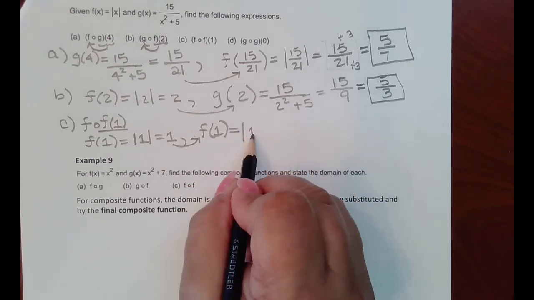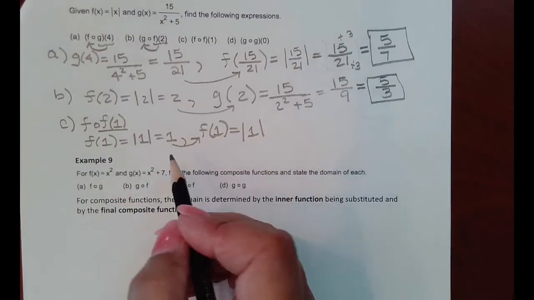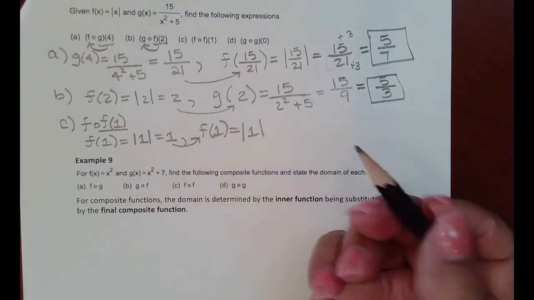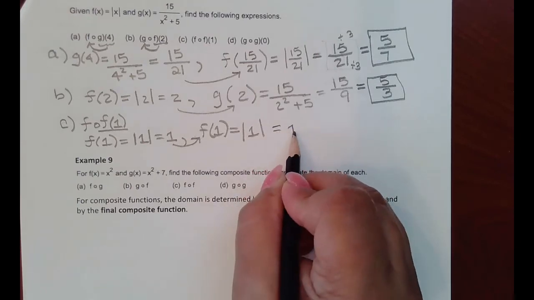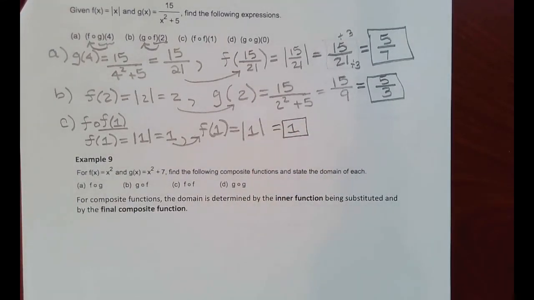So this would be a 1 in the f function, which is this absolute value of x, and what we're plugging in there is a 1. So final answer here, 1. I'm going to do part D up at the top of the paper because I'm running out of room there.